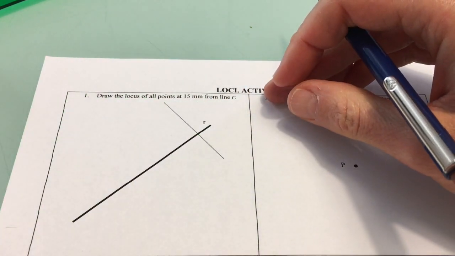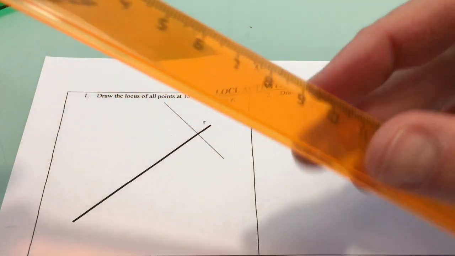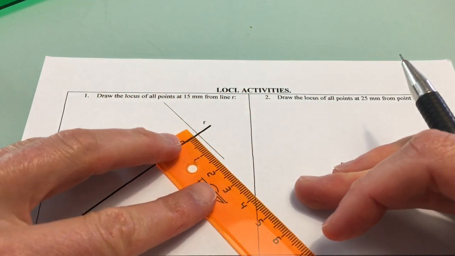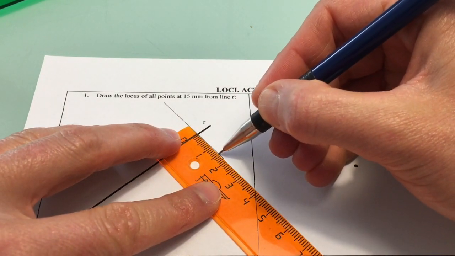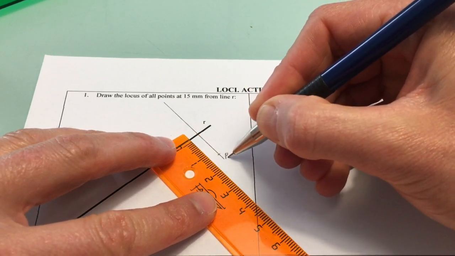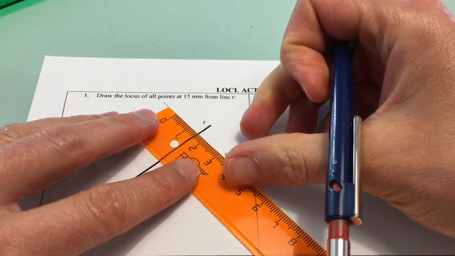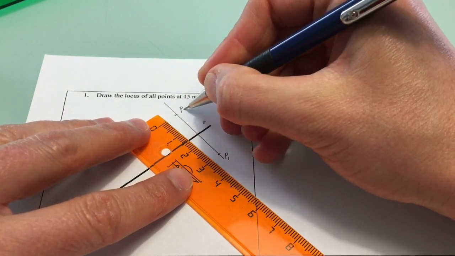On this perpendicular line, you will measure 15 millimeters on either direction. 15 millimeters downwards, you will get that point. I'm going to call this point P1. 15 millimeters upwards will be here. You will get point P2.